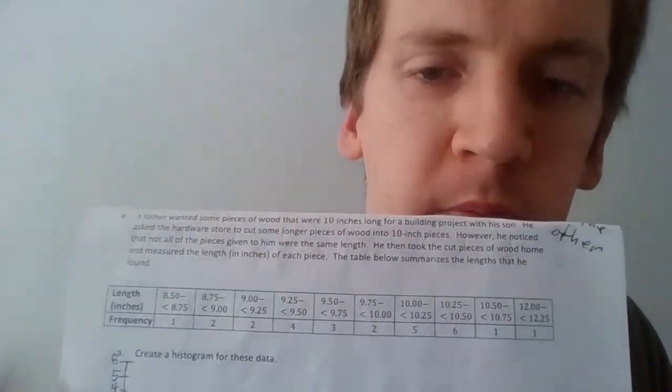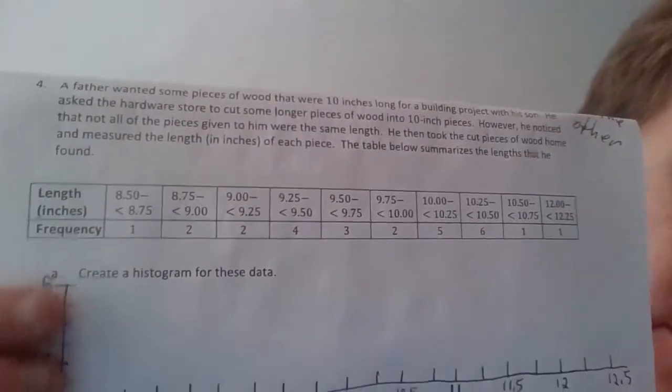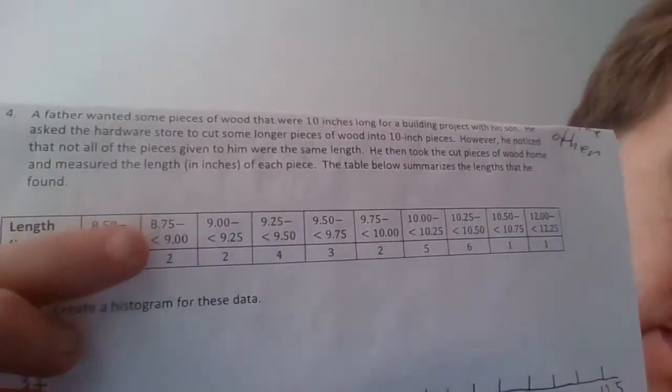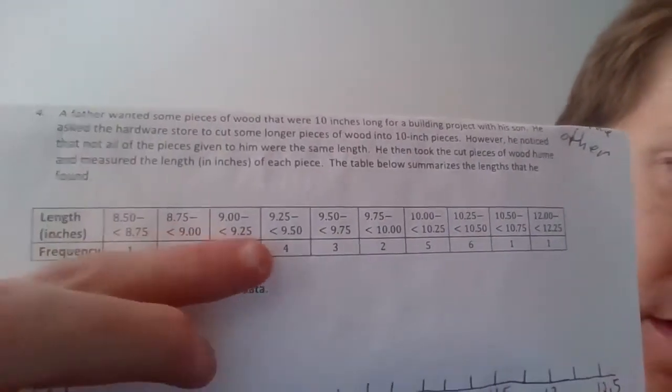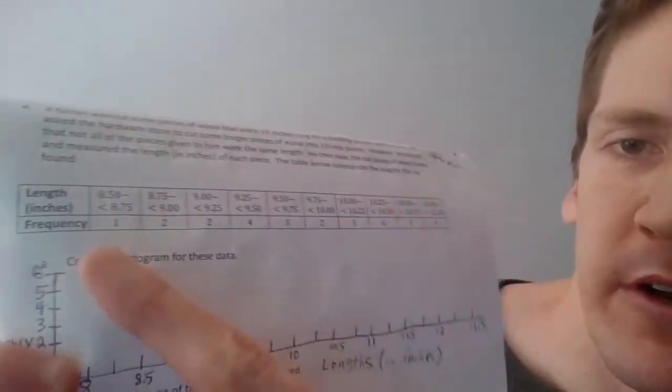So here's the table. And I'm going to fold that just so we're all focused on the same idea here. Don't want us to be getting confused with what we're looking at. There's my table. And it tells you the ranges up here of how long the pieces are. And it tells you how often those pieces showed up. So just kind of look at this a little bit.